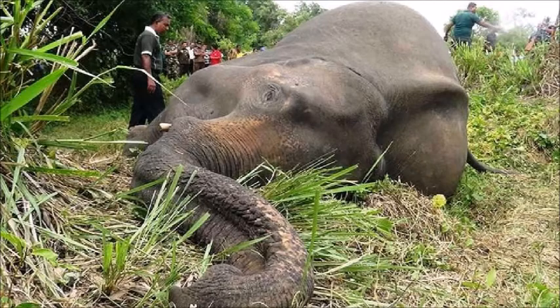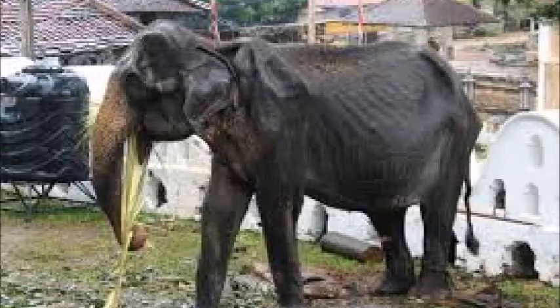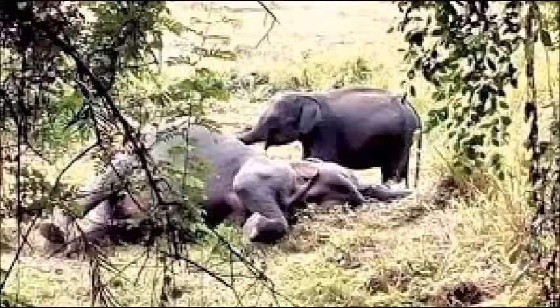Carnivores, such as lions, hyenas, and crocodiles, may prey upon young, sick, orphaned, or injured elephants. Humans are the greatest threat to all elephant populations.